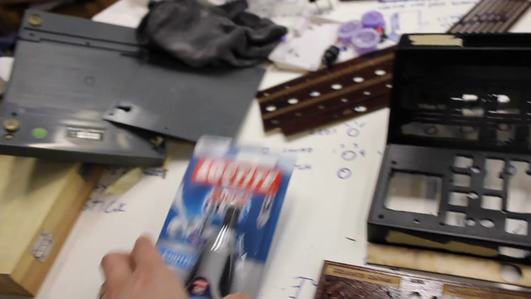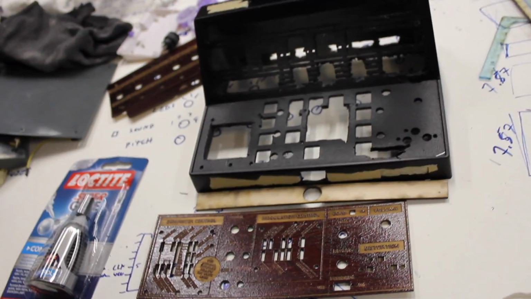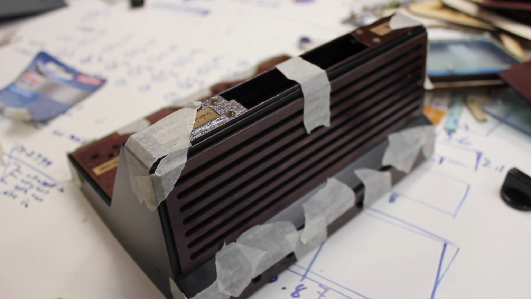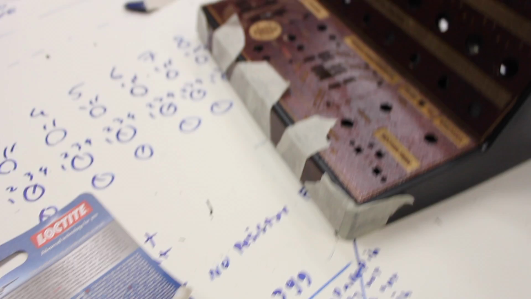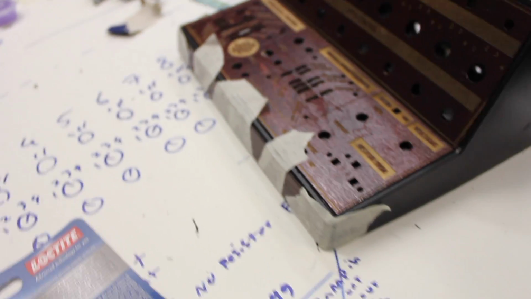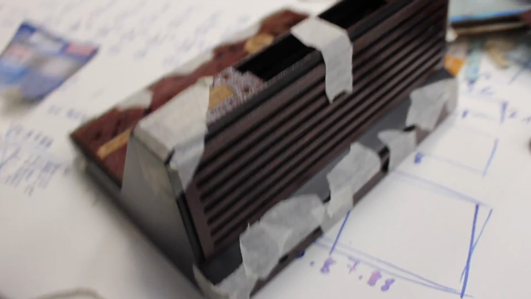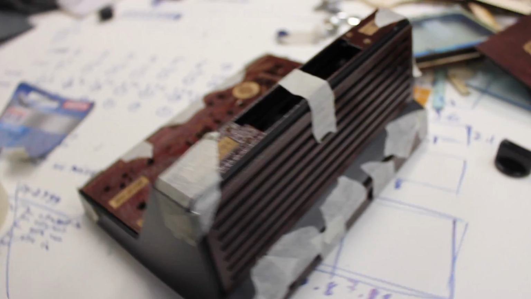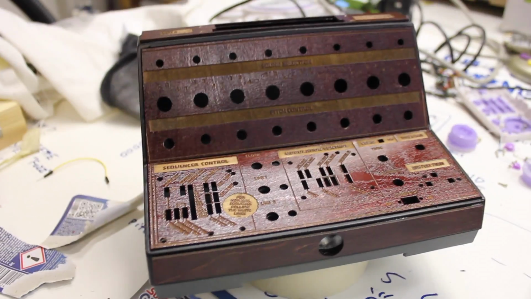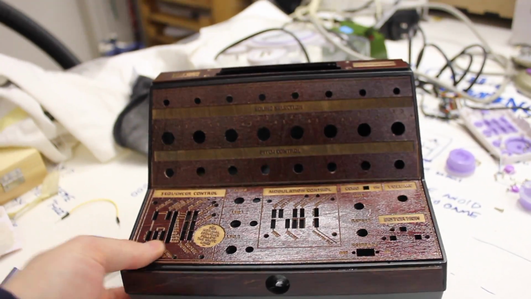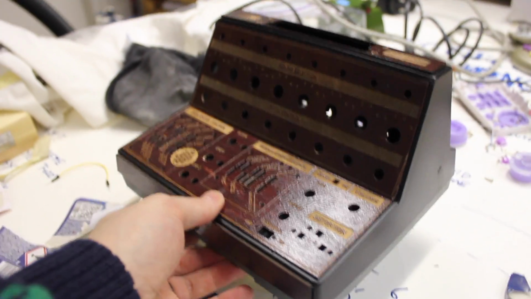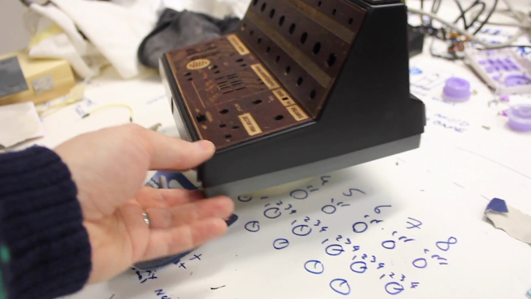Just super glue these pieces together. I'm just letting the glue settle, and I had to use tape because of the bends of the box, so it was too hard to hold with just your fingers. Here's the box all glued together and the gray bottom washed.